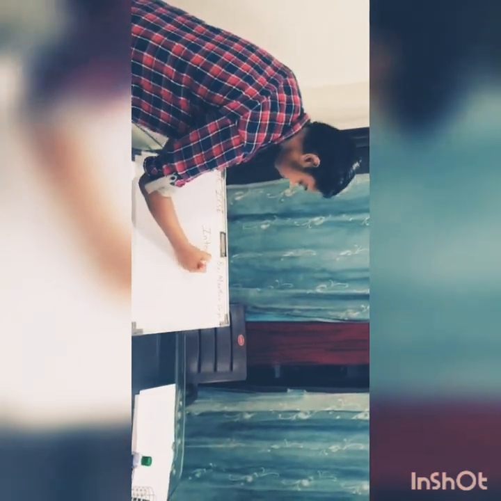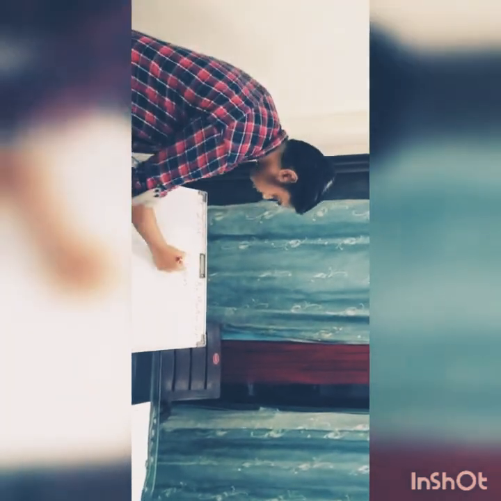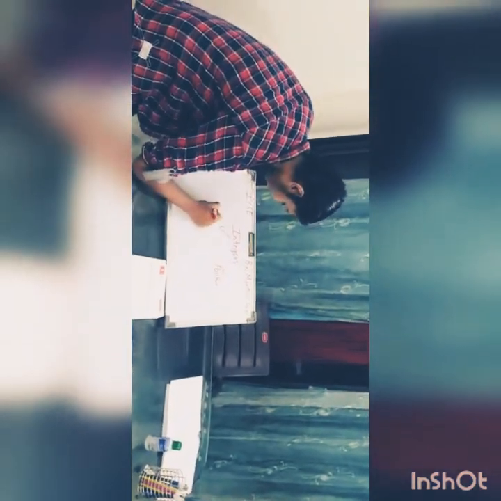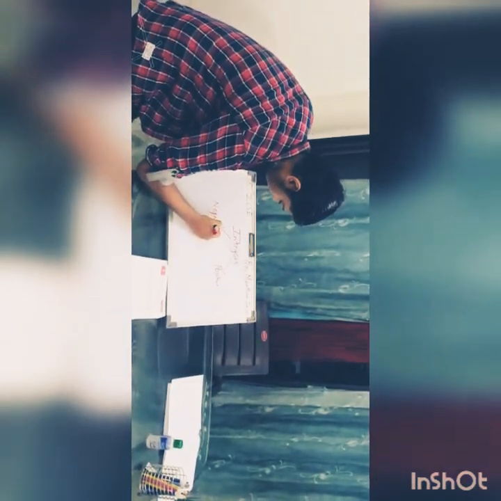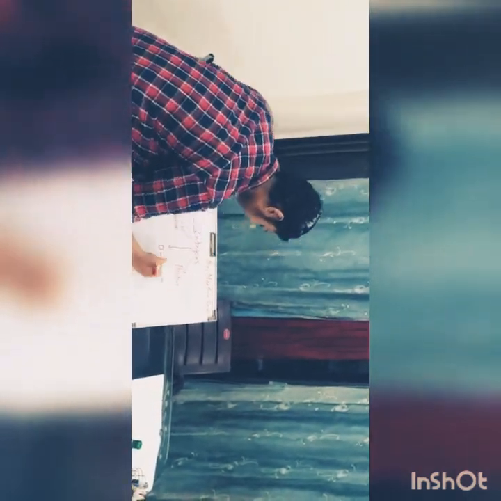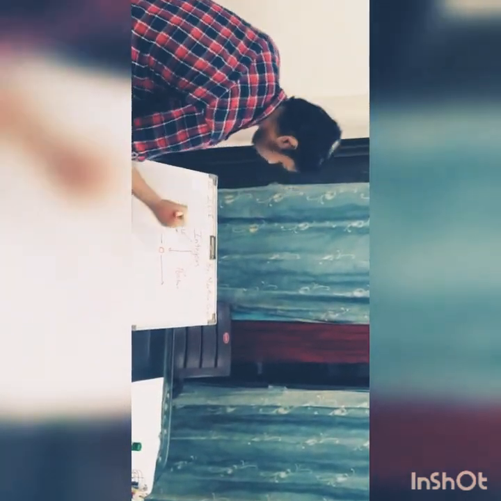Integers, you all know that integers are of two types: positive and negative. The midpoint between these integers is 0. Okay, the midpoint between positive and negative integers is 0. Positive integers are on this side and negative are on this side.